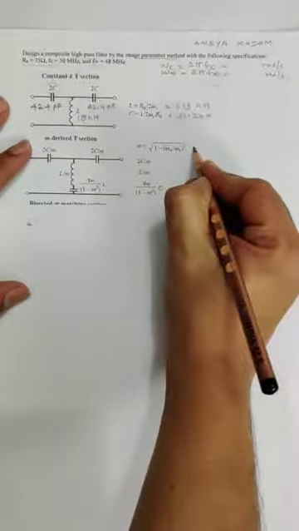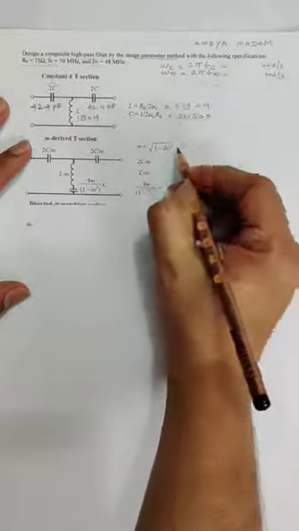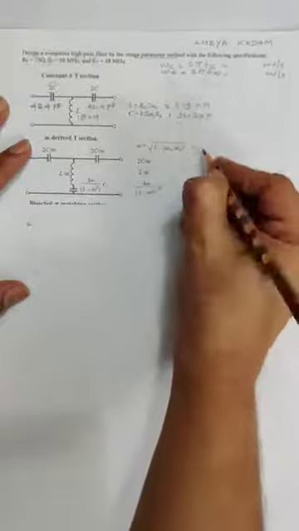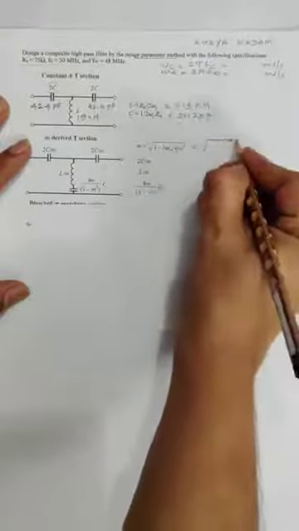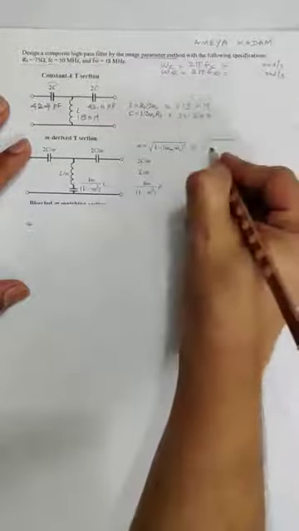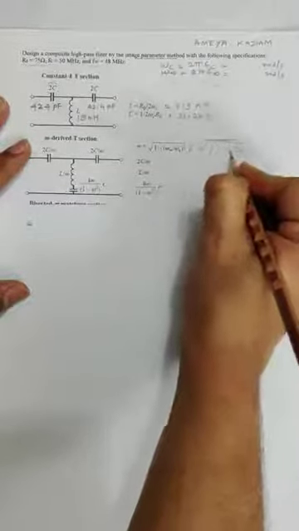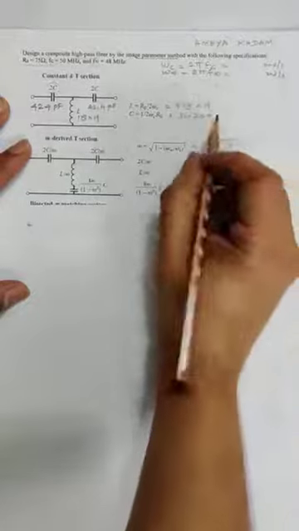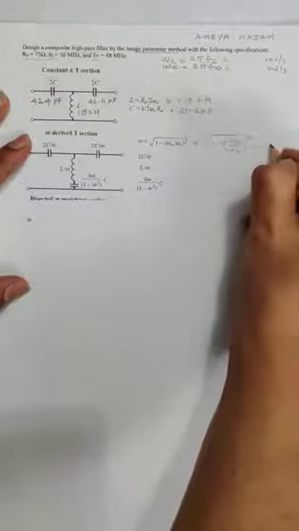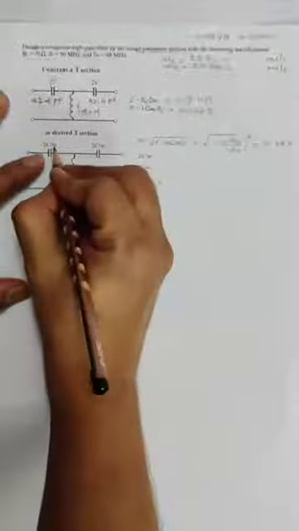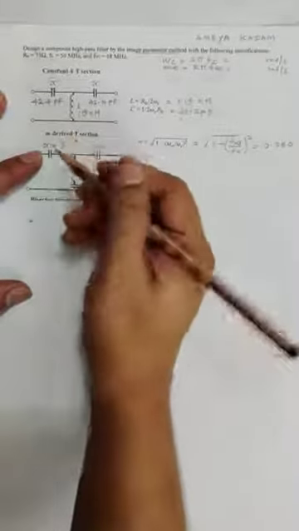And for the M derived section, one has to calculate M. For a high pass filter, M is given as the square root of 1 minus omega infinity by omega C the whole square, or 1 minus F infinity by Fc the whole square. So we'll substitute these values, and M turns out to be 0.280.